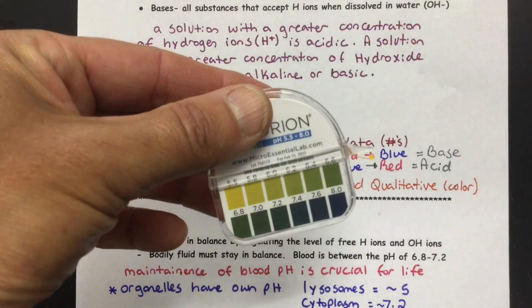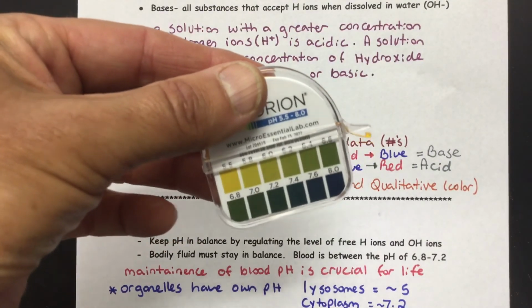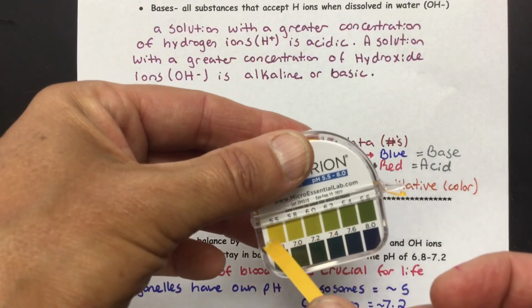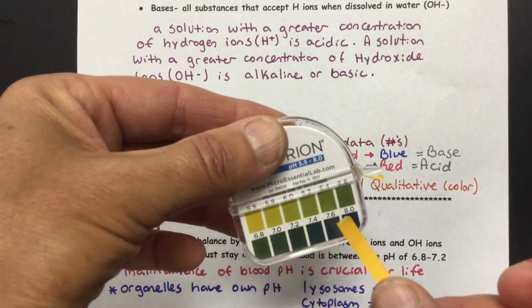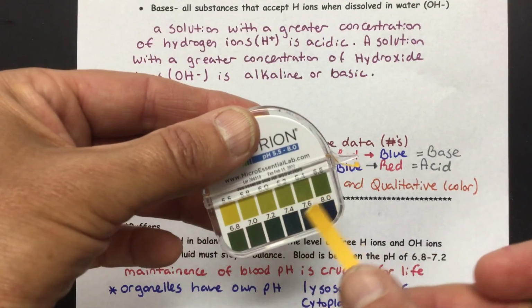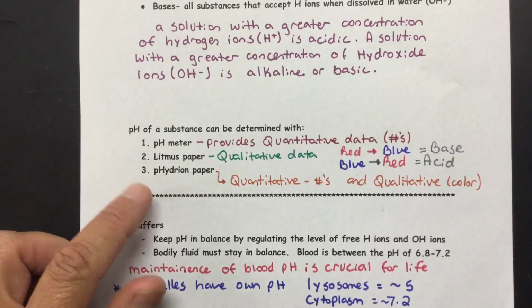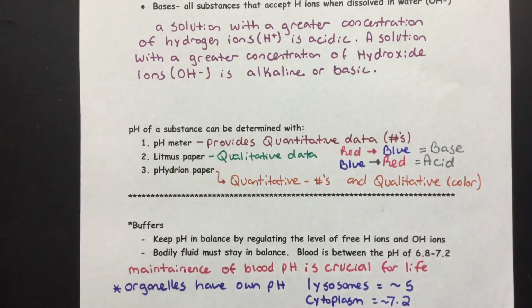This one's a little bit more specific. I have ones that go from 1 to 14. This one's more specific for when you get to urine. This is more our body range, so I want to be a little more specific in numbers. This goes 5.5 to 8, and I would just kind of go through and match my color once I put it in there. So you guys will see both types, the 0 to 14 paper, as well as our pH paper. So I'm going to backtrack. That was pH paper that you guys just had there.